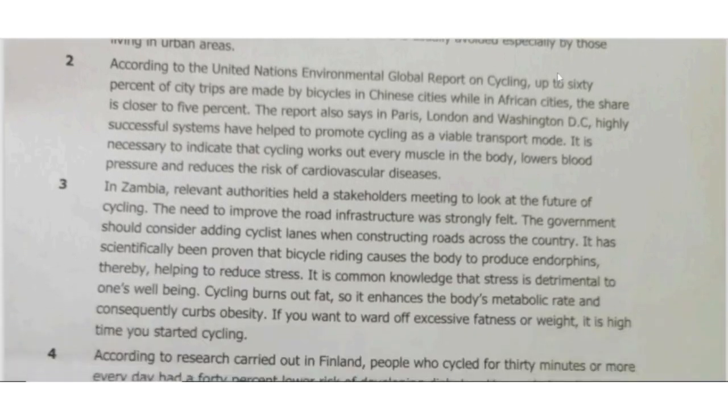According to the United Nations Environment Global Report on Cycling, up to 60% of city trips are made by bicycle in Chinese cities, while in African cities, bike-share successful systems have helped to promote cycling as a viable transport mode.